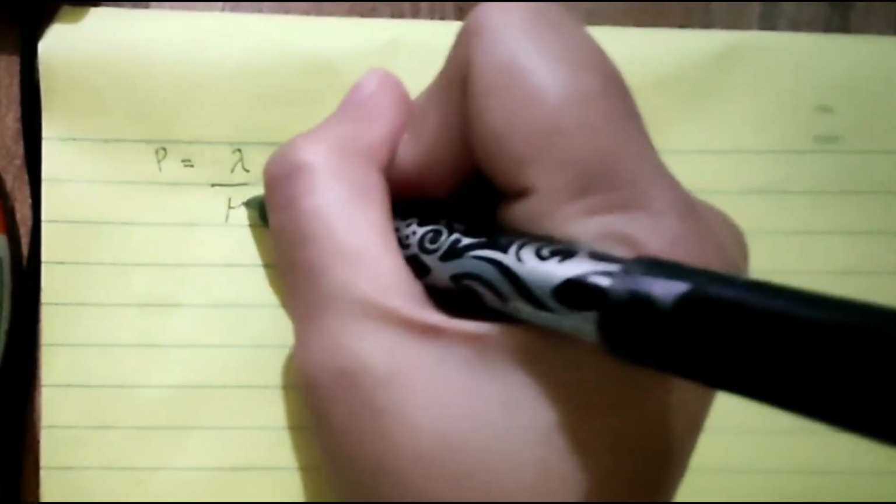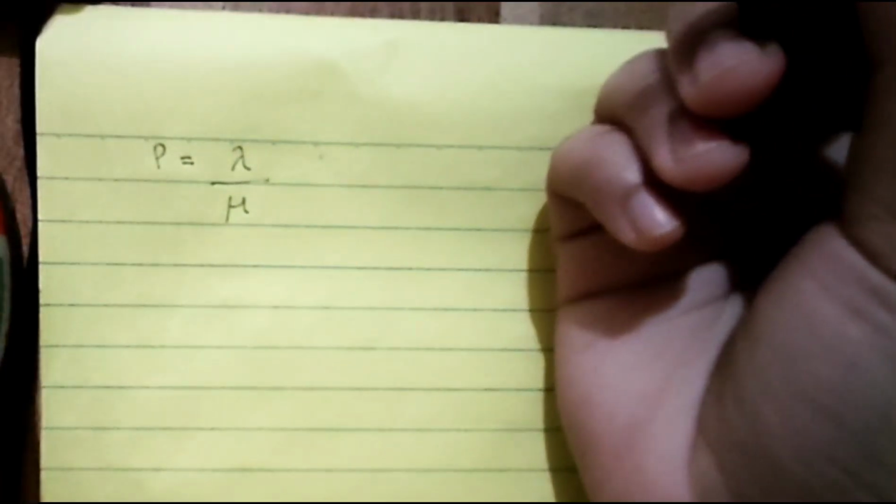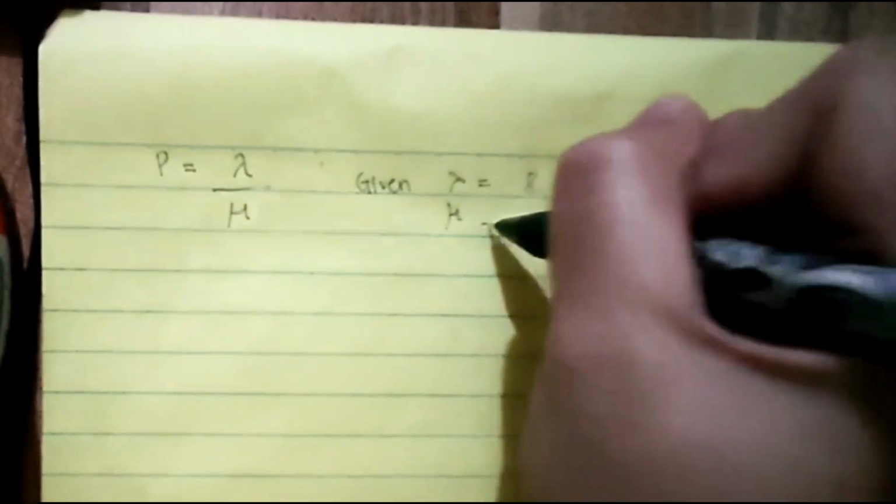To solve the average server utilization or the value of P, the formula would be P is equal to arrival rate divided by service rate. So, based on the given problem, ang value natin ng arrival rate is 8 and ang service rate is 12.